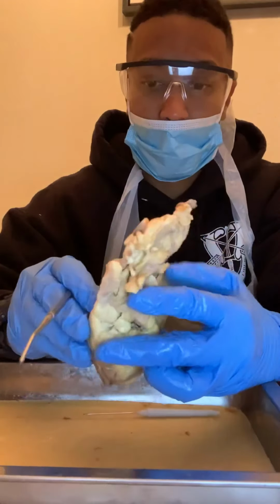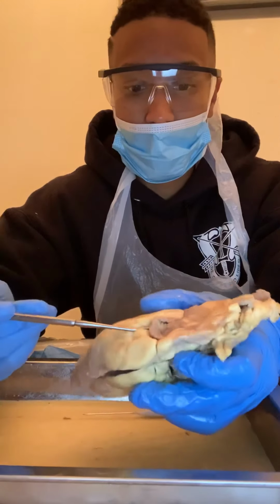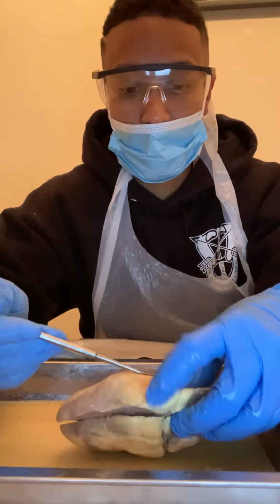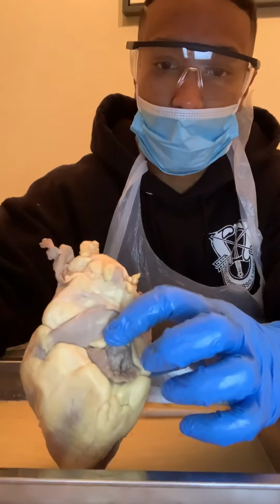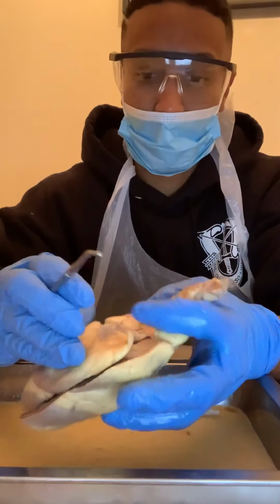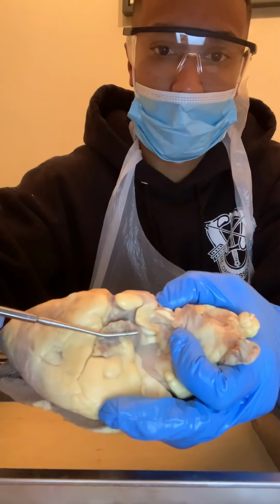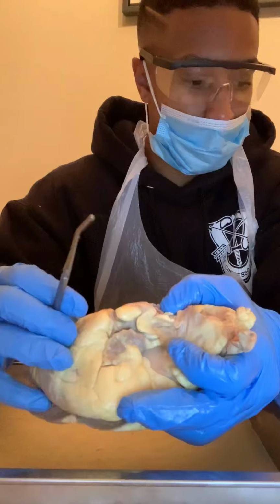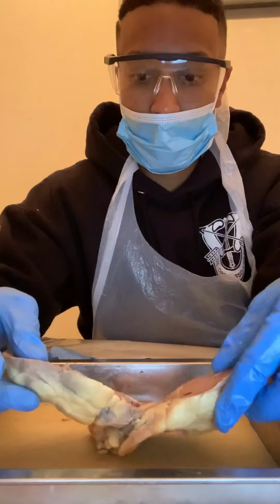And then the right auricle, all right, so the right auricle is going to be this flap that we see right here. I'll get a little closer so you can see. So this is going to be the right auricle. And then our left auricle, which is going to be the other flap that we see here. This is going to be the left auricle. All right, and then the right ventricle, so I've already cut it in halves.